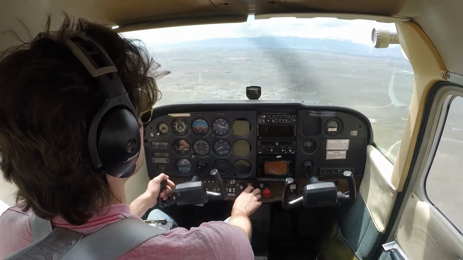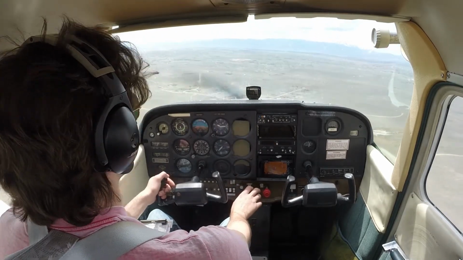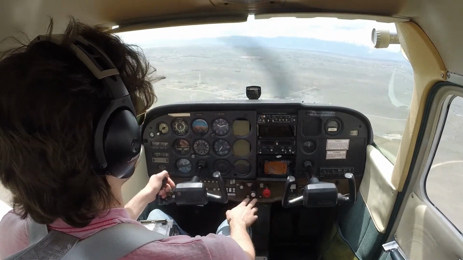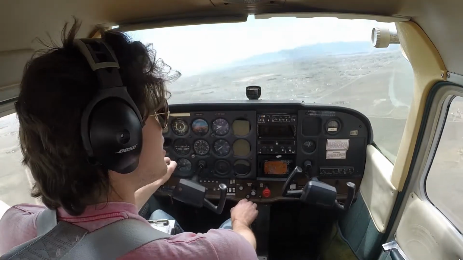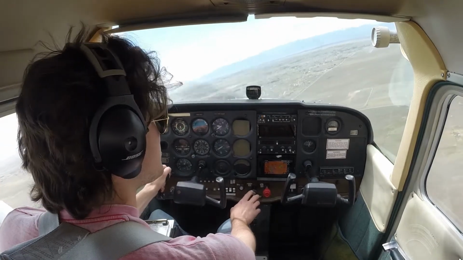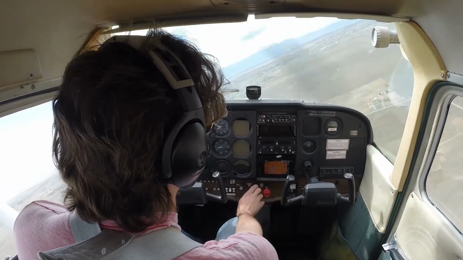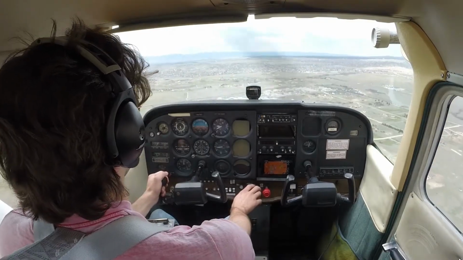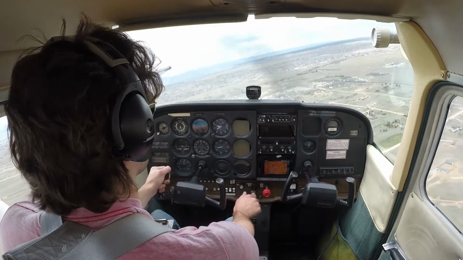We're going to start descending down to pattern altitude here. There's our familiar red barn. That's what we use to start our 45 entry into the downwind leg for runway 15. Meadow Lake traffic, Cessna 62740 is over the red barn on the 45 for the downwind for runway 15, Meadow Lake. Meadow Lake traffic, Cessna 62740 entering the downwind on the 45 for runway 15, touch and go, Meadow Lake.